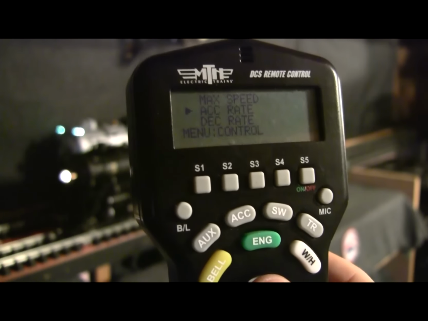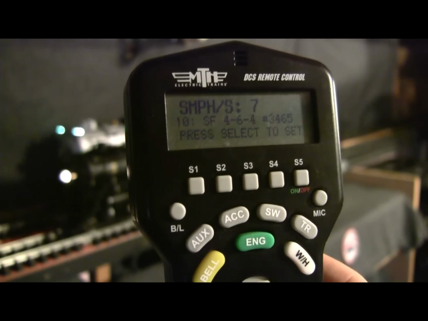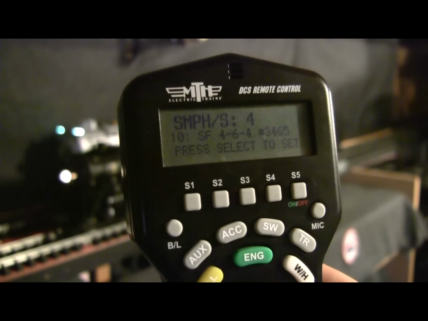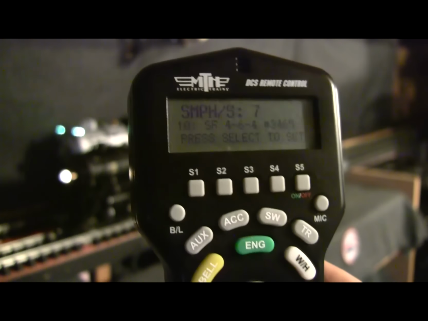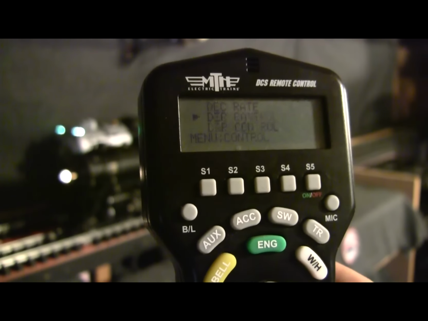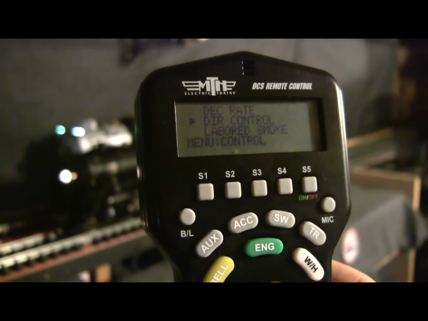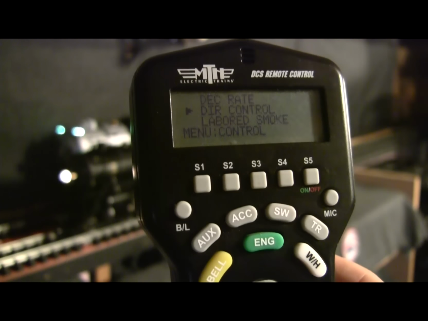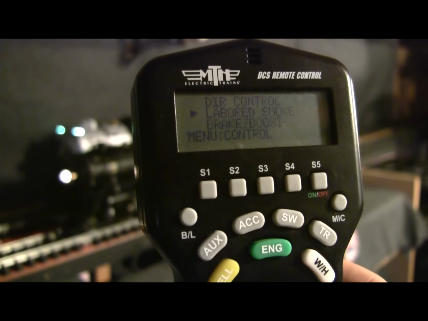And I need to correct that, by the way, on the acceleration rate. I generally keep the acceleration rate probably around 4. If I'm doing testing, I may have it around 7. Direction control, we talked about that before. You can set the engine direction to be locked in forward, reverse, or allow it to go back and forth.